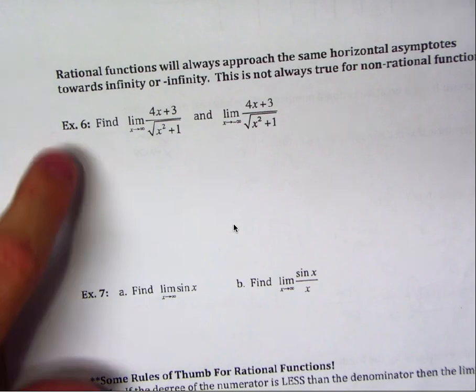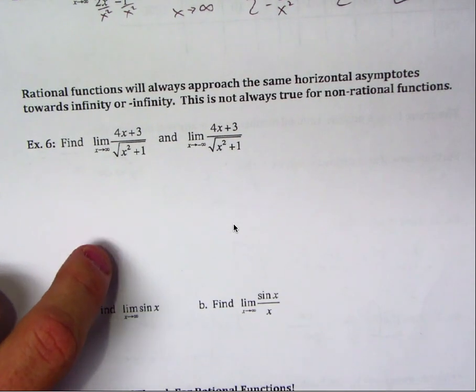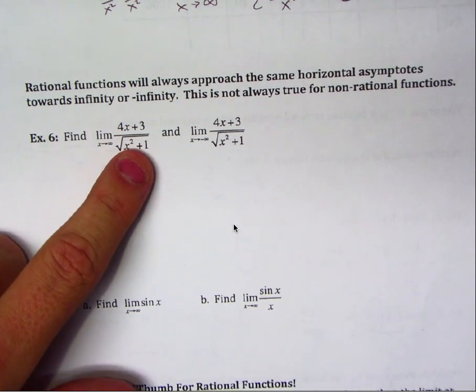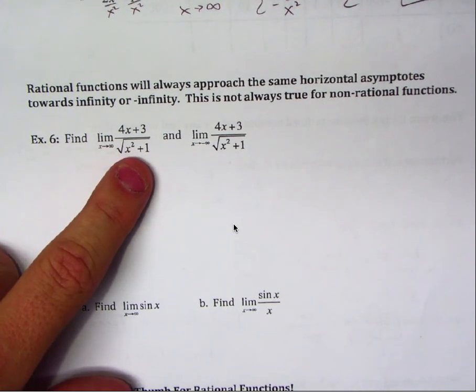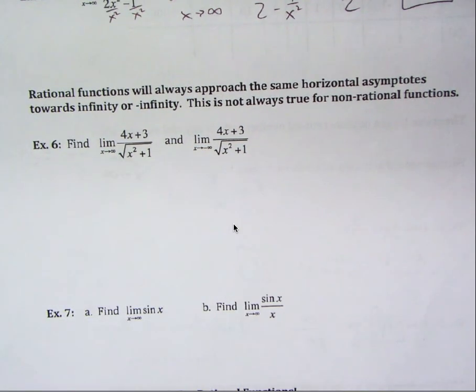These are rational expressions. But for non-rational expressions, I want you guys to look at this. I want you to graph it, all of you. Don't wait for me to do it. Do it. Graph this expression. And I want you to look at what happens as x gets really big to the right and really big to the left. This is a fun one.